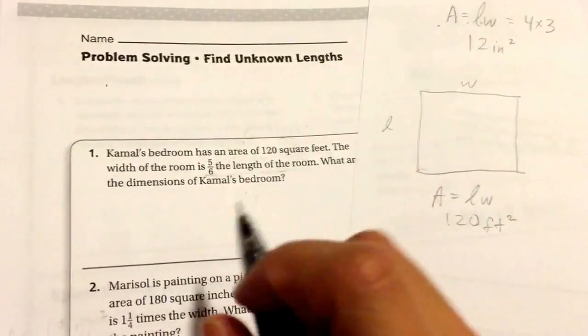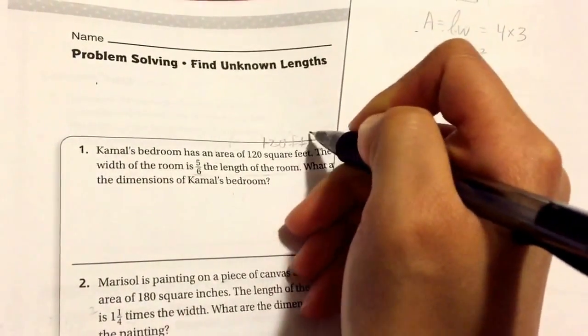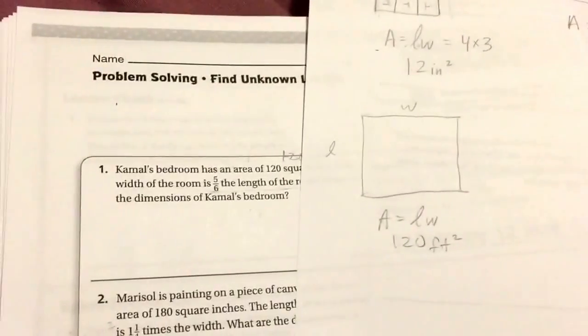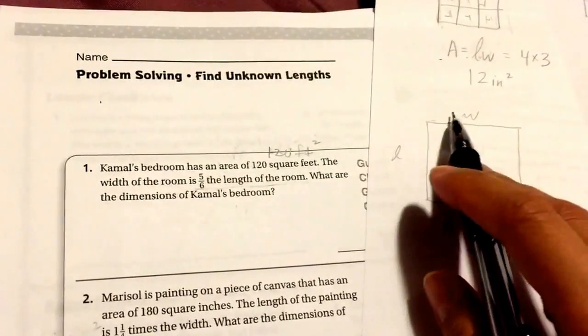And 120 square feet can be written as 120, and you put the FT, and the small 2 representing a 2-dimensional figure. The width of the room, the width right here, is 5/6 the length of the room.